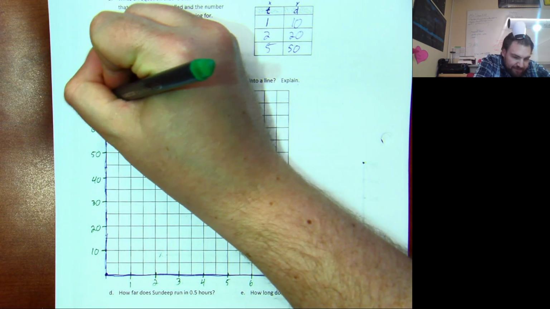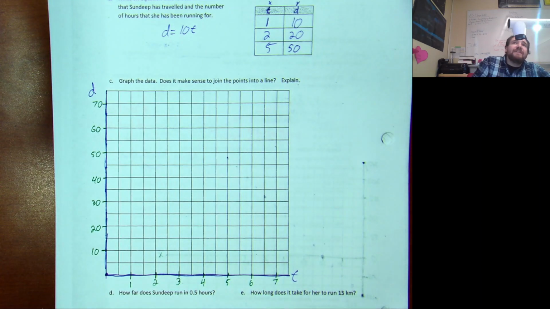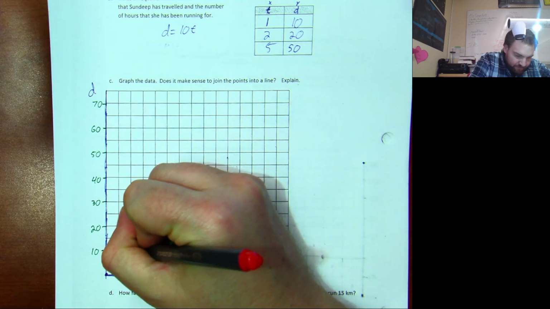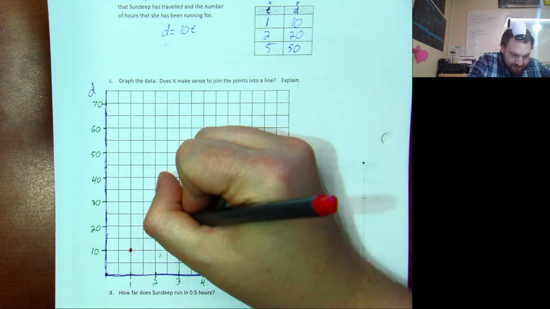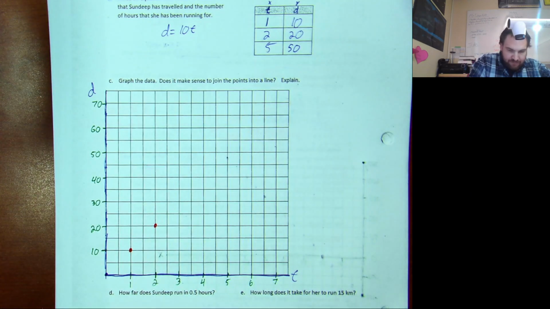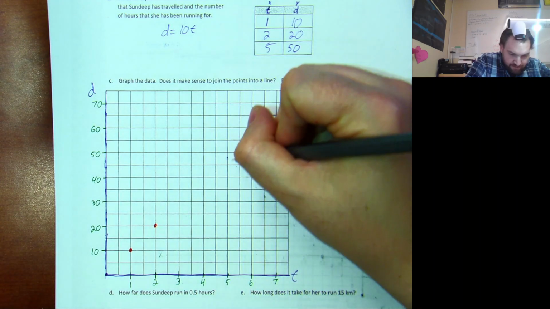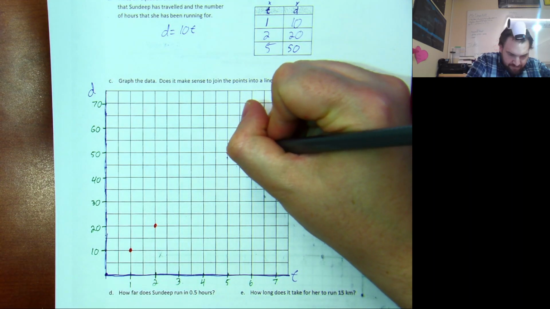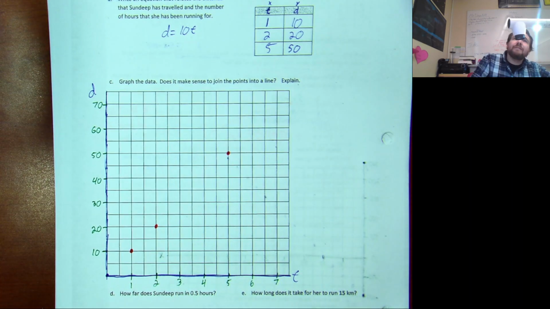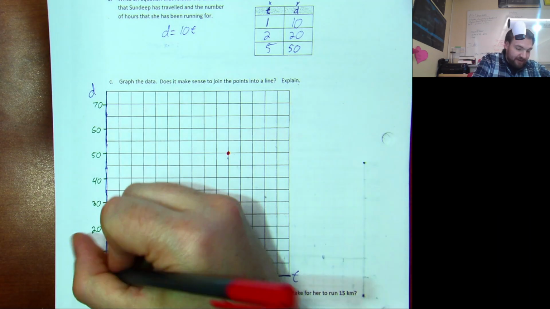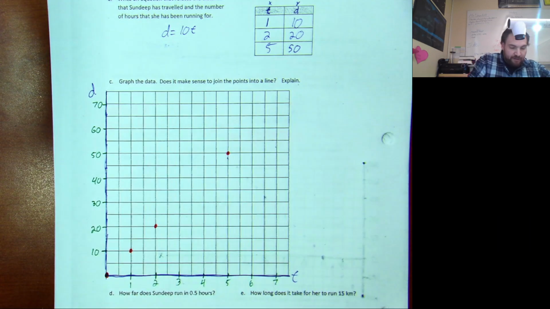Which takes us all the way up to 75 at the top there. And now we can connect our dots here. You said 1 and 10, 2 and 20, 5 and 50 is right there. 0, 0 can be included. That's an obvious one. If you haven't run, you can't have gone anywhere.